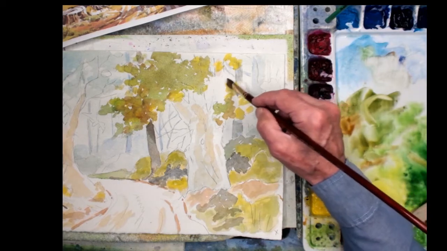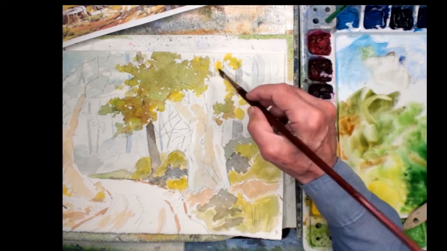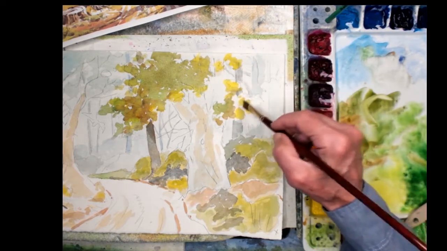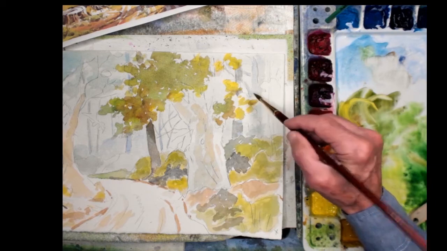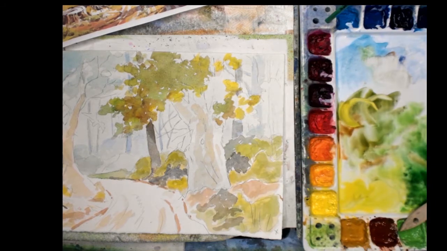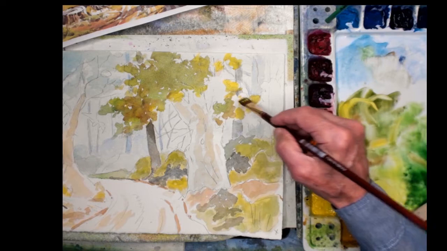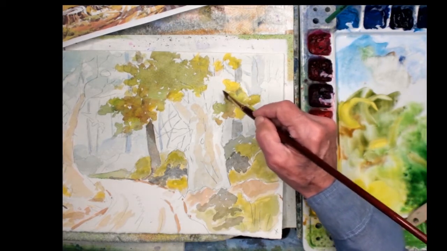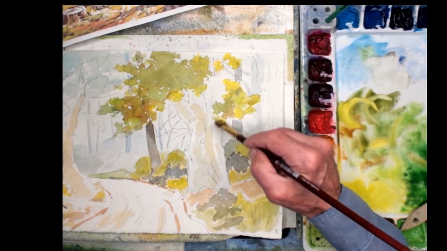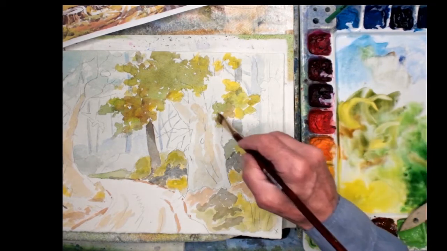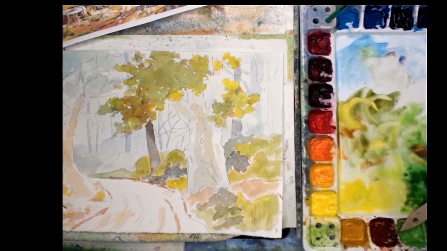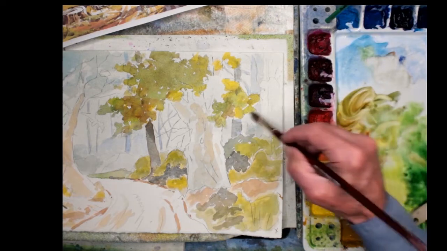More yellows over here. The yellows indicate the direction of the sunlight. So the yellow colors on the right indicate that this is the lightest part of the tree where the sun is shining from. So that gives you an idea of the source of light and where it's coming from. So you put your lighter colors, your yellows, your light greens, and your lightest values in the area where the source of light is. So that yellow is going to indicate the location of the sun, which is hitting on that right side of the tree.